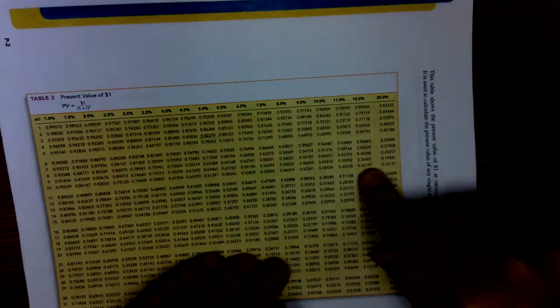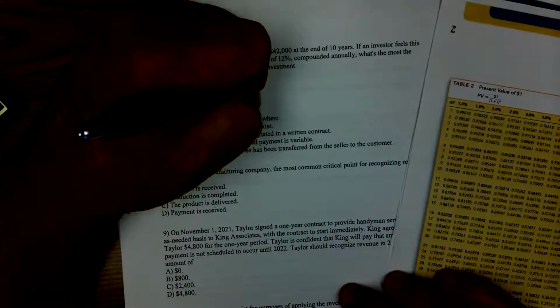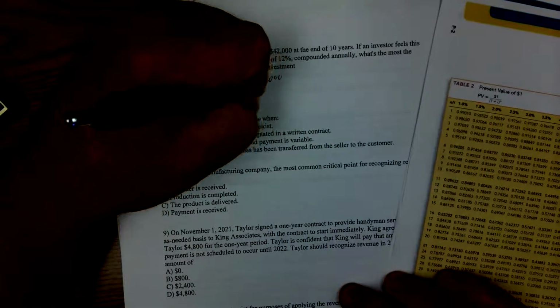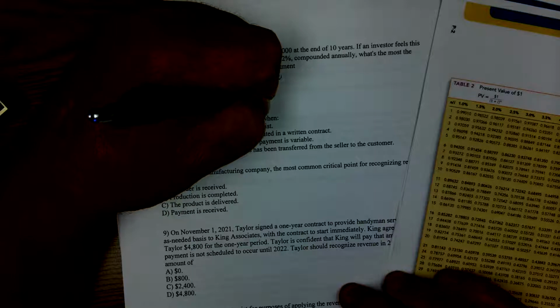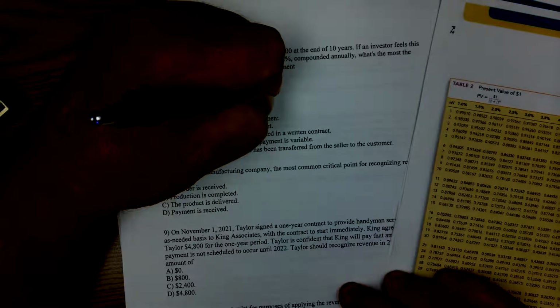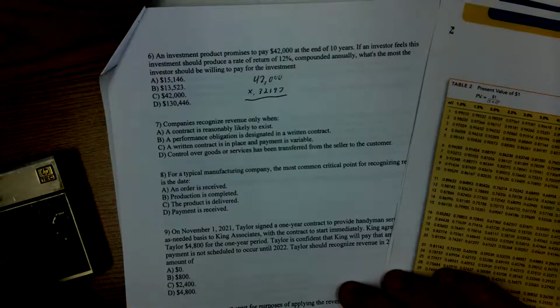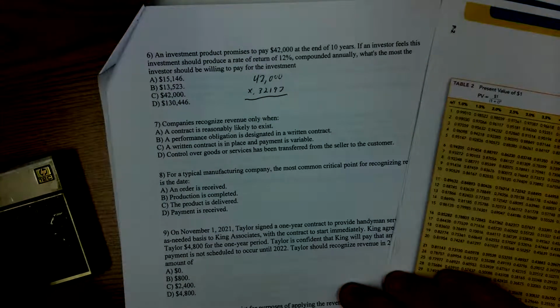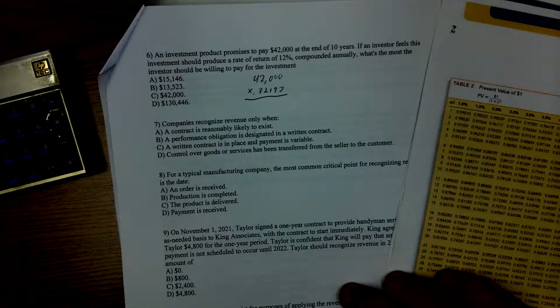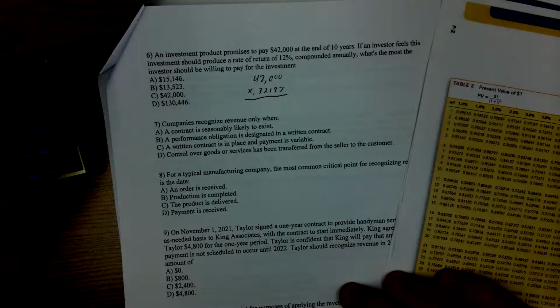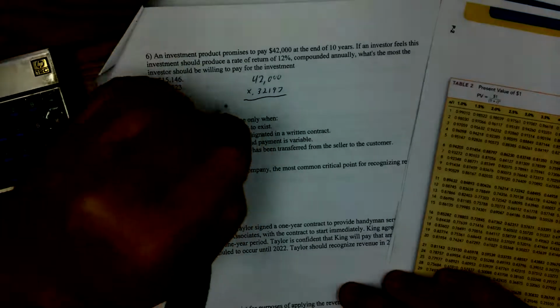And 12% for 10 years is 0.32197. So 42,000 times 0.32197 would be 13,522, 523. Yep.